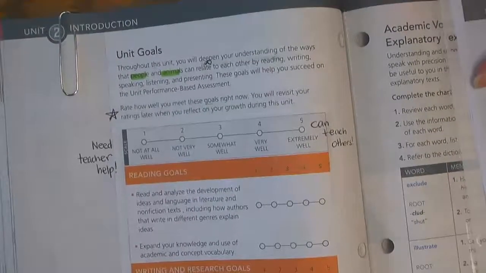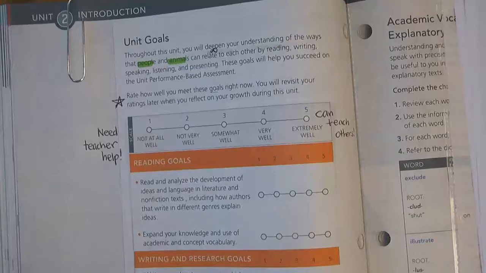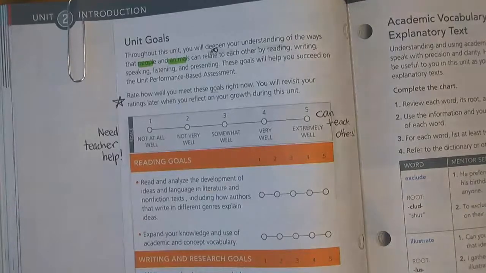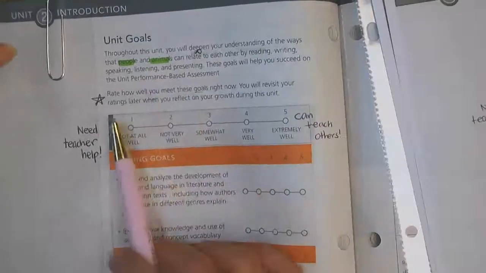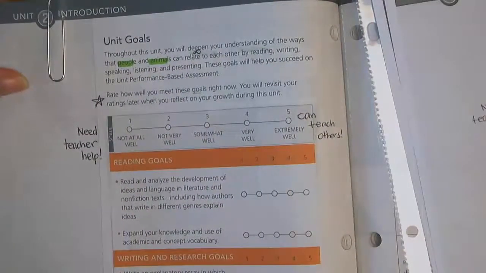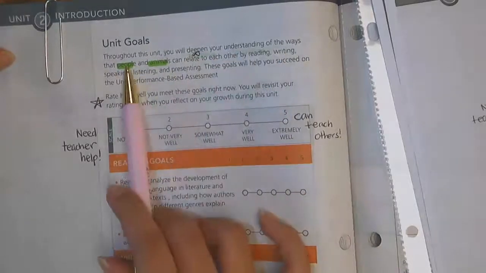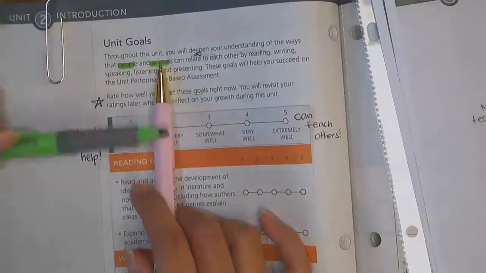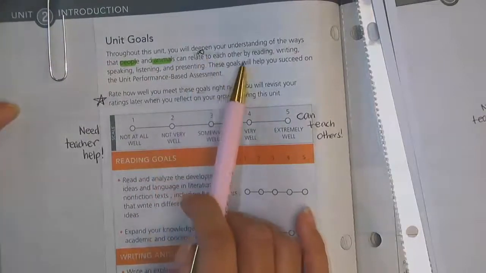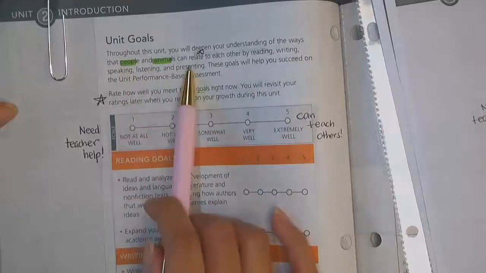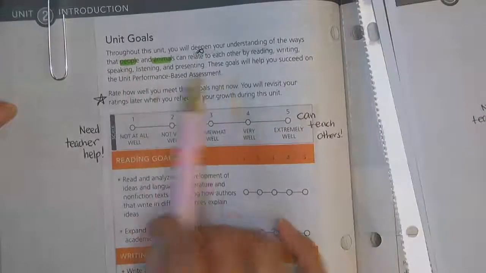Okay, so today you're going to be working through your unit goals on page 92, and then on page 93, you'll be doing your PRSs. Here are your unit goals. Remember, what I am copying down, you are also copying down in your book. It says throughout this unit, you will deepen your understanding of the ways that people and animals, I highlighted those two things, can relate or connect to each other by reading, writing, speaking, listening, and presenting. These goals will help you succeed on the unit performance-based assessment.